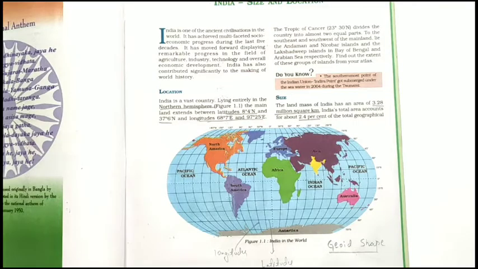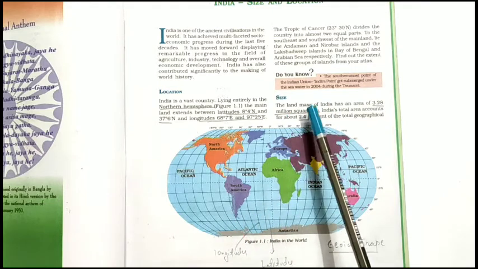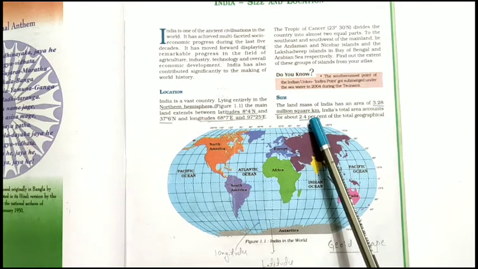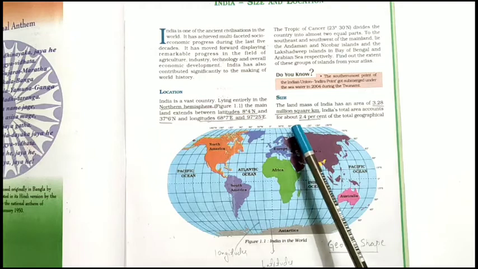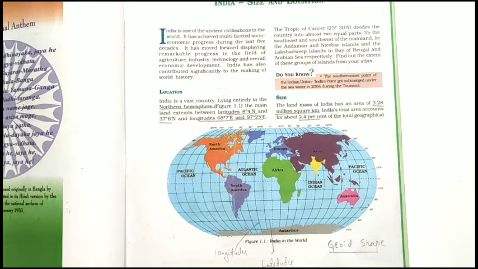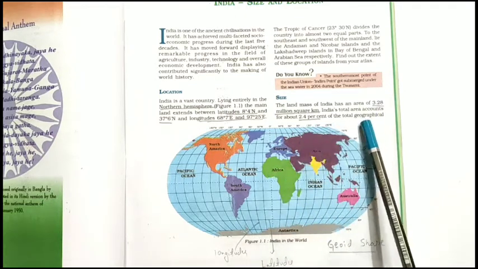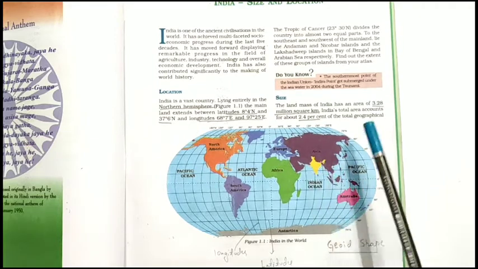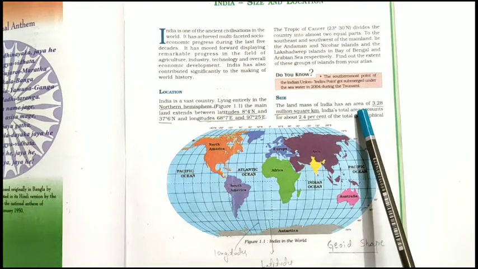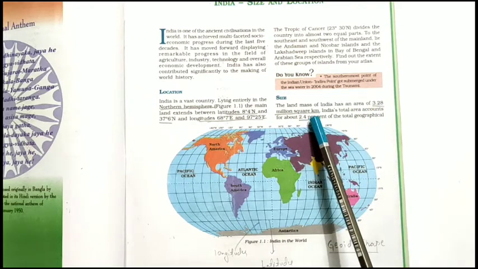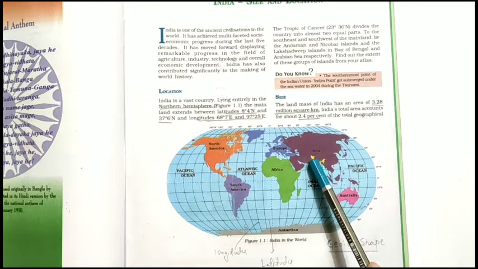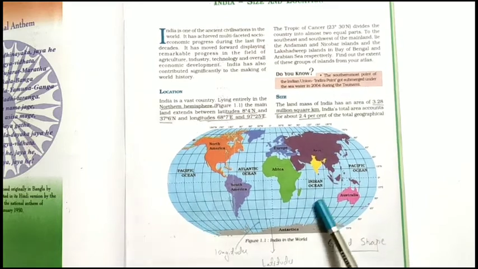After location, let's come to the size. The landmass of India has an area of 3.28 million square kilometer. India's total area accounts for about 2.4% of the total geographical area of the world. Here, the landmass of India that is given here is very important. It has an area of 3.28 million square kilometer, which covers 2.4% of the total geographical area of the whole world.